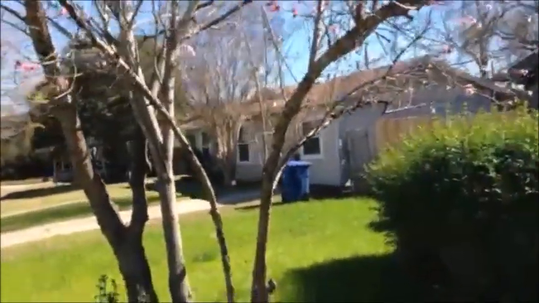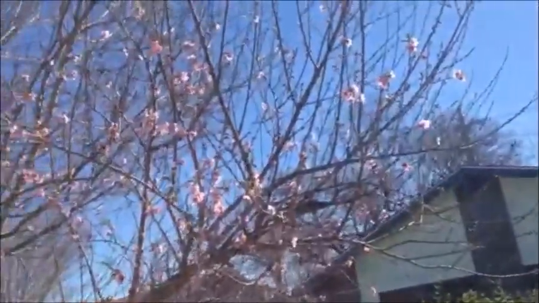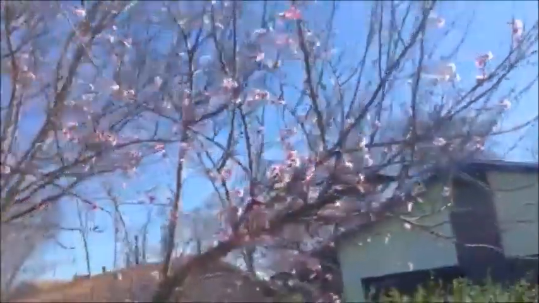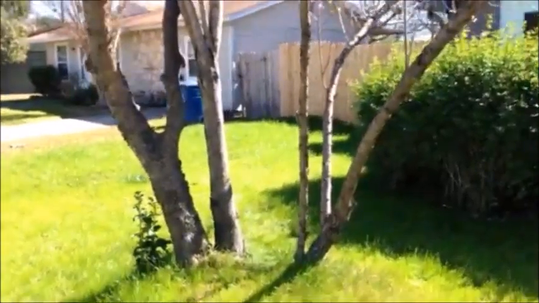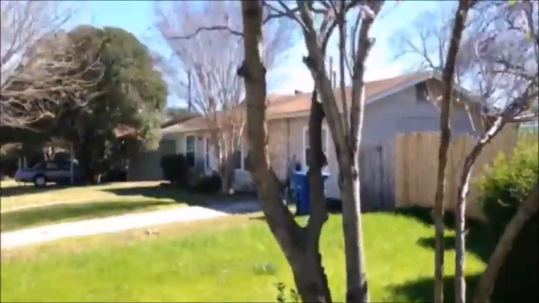So the whole front yard and these trees have a very unique analogous representation of the garden. This is a peach tree and it can sustain life because it produces fruit. These other trees just suck up resources and kill what's around it.